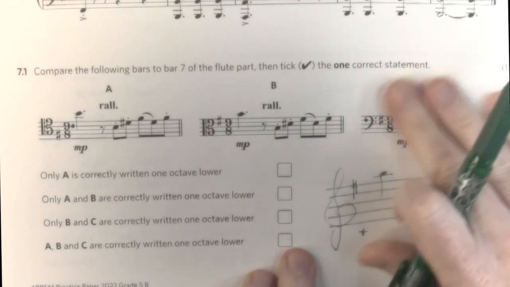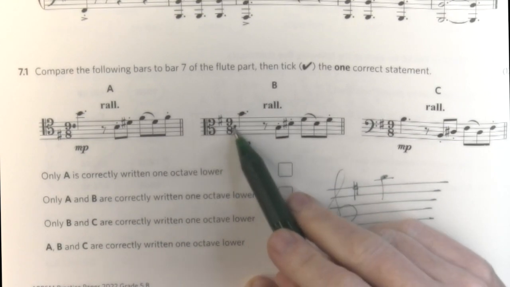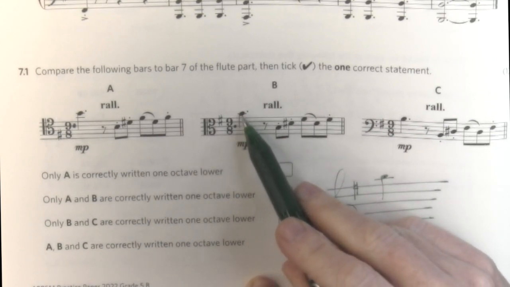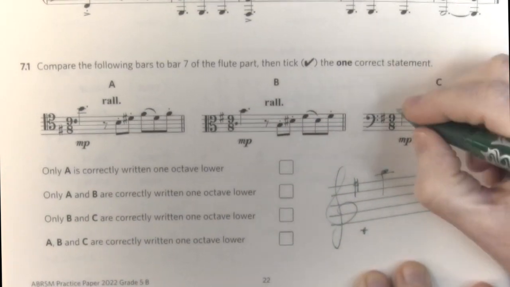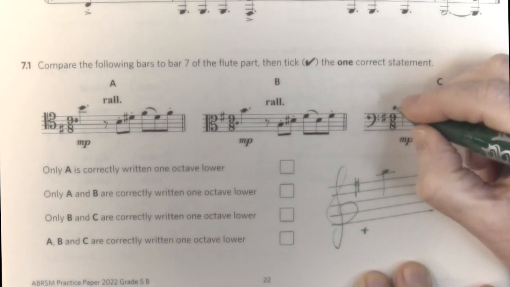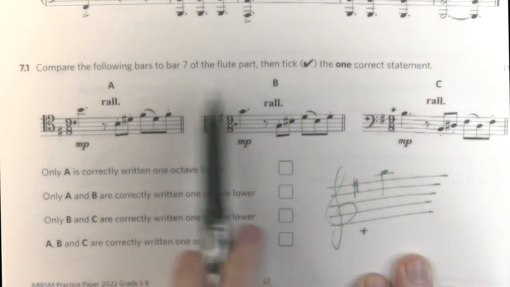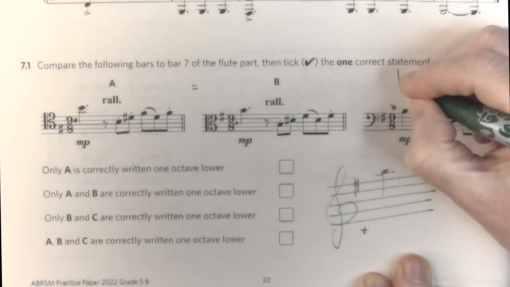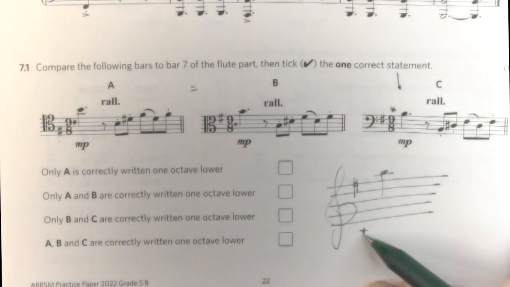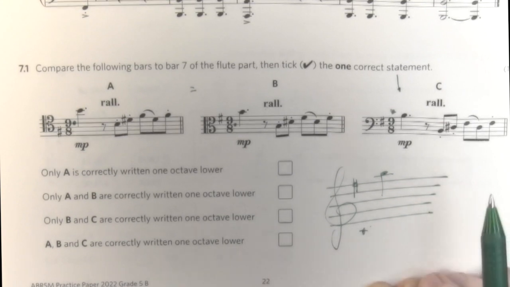In the alto clef, middle C is here, so this is almost an octave above, so A and B are the same pitch. And in the bass clef, middle C is here, so this is an octave below. So these two are the same. This is an octave below, and this is almost 2 octaves above middle C.